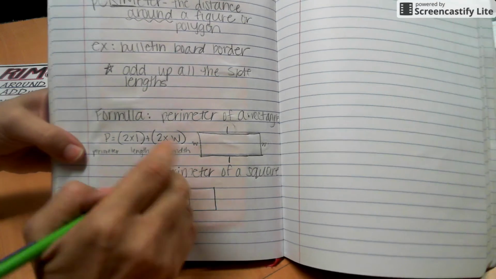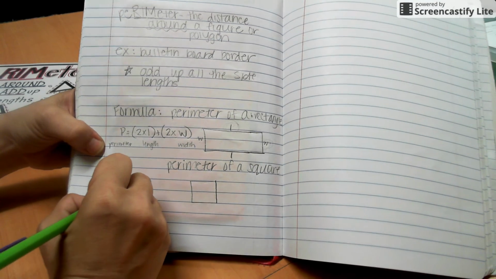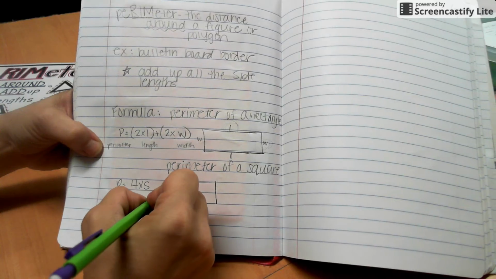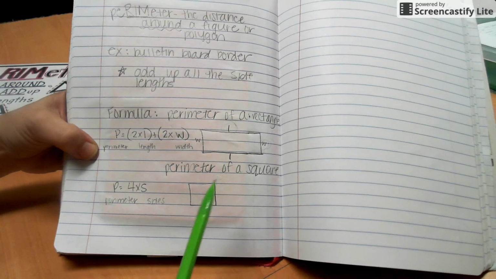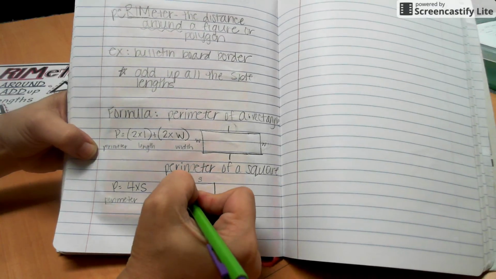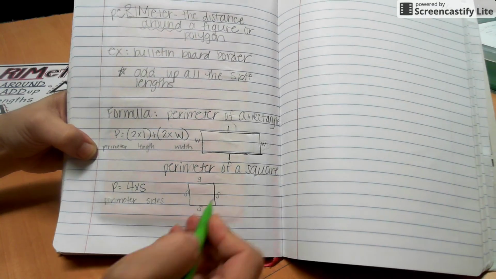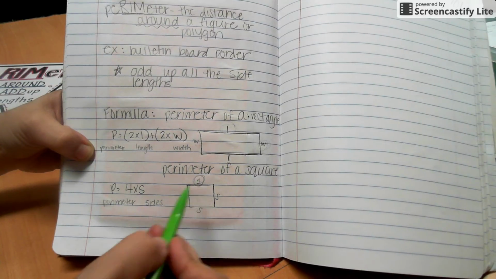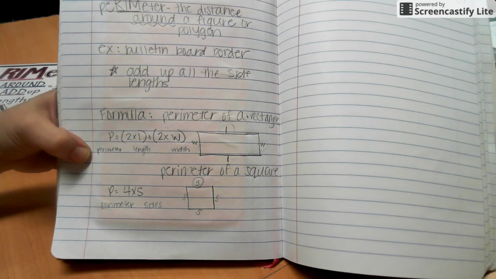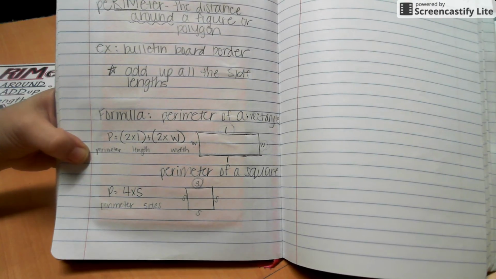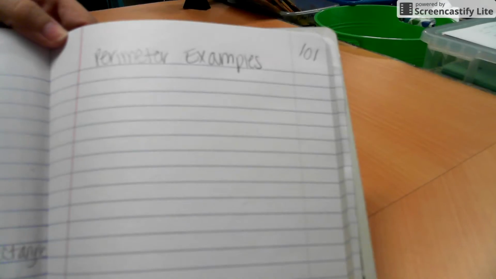Okay, so the formula for the perimeter of a square is the perimeter will be 4 times the sides, because on a square, all the sides are equal. And because there's 1, 2, 3, 4 sides, you would just do 4 times one of those numbers. So make sure you have that one down too, and we're going to do a couple examples in just a minute.